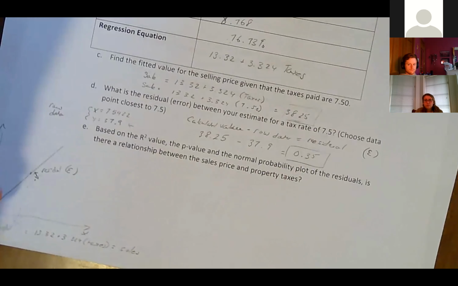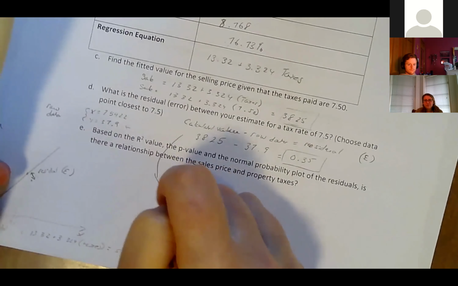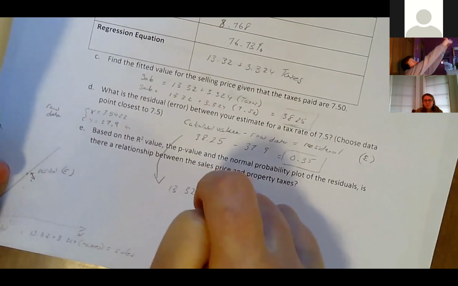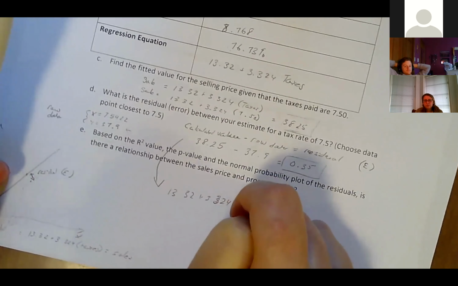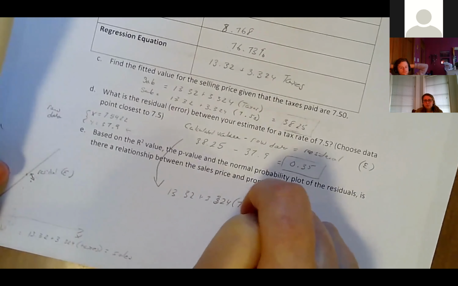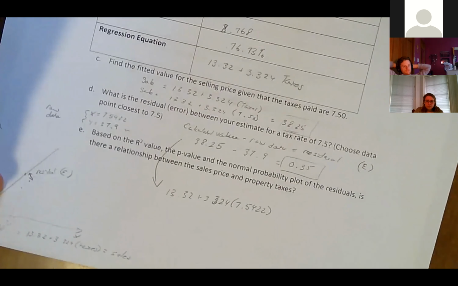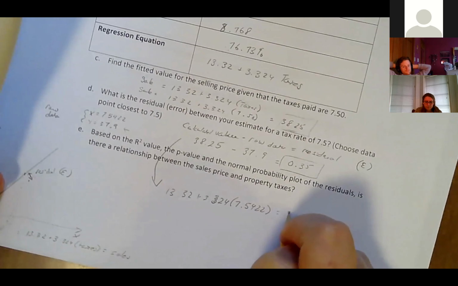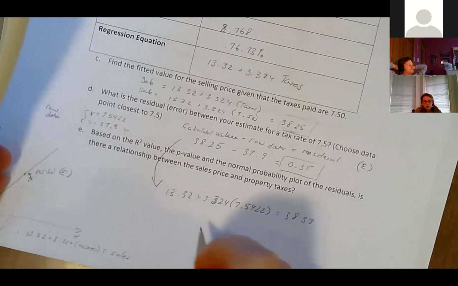If I did 13.32 plus 3.324 times 7.5422, because that's my actual data point that I have, I get an answer of 38.39.